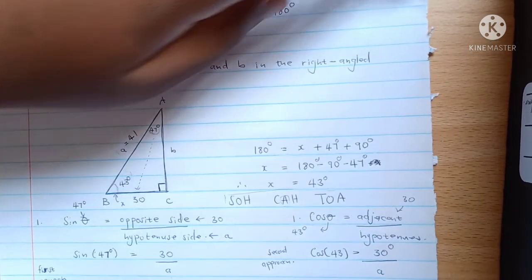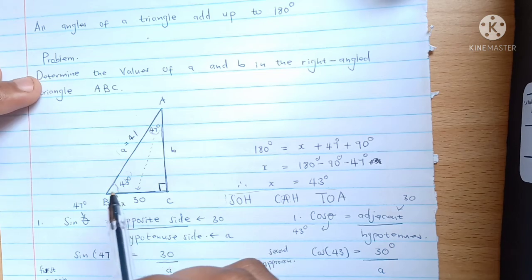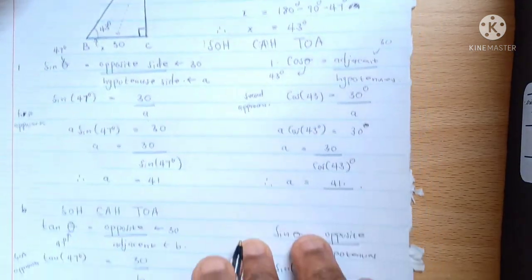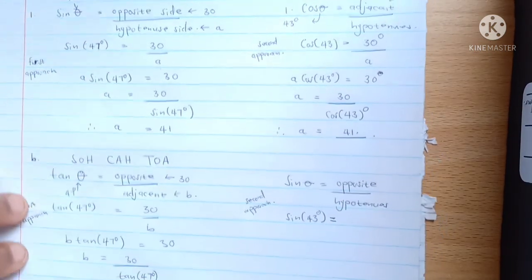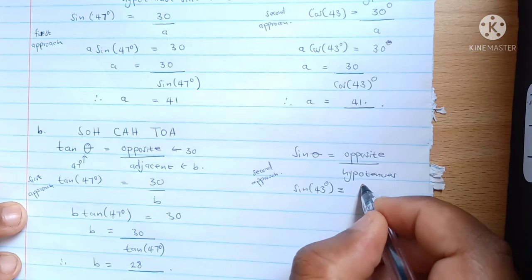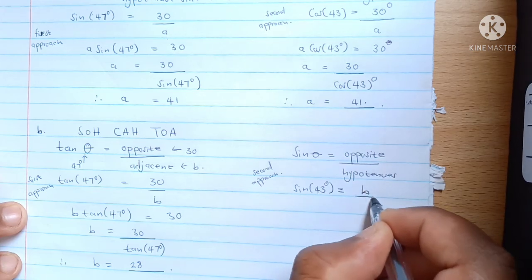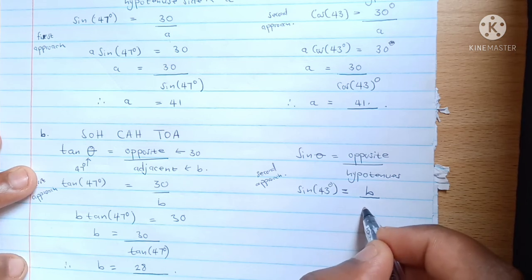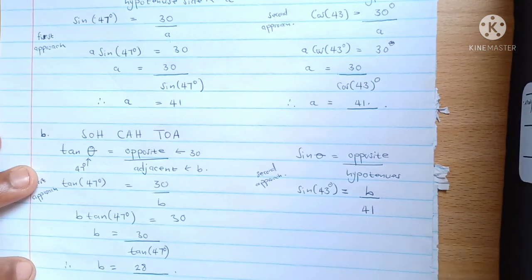What's our opposite at this point? Our opposite will be B, so it's going to be B over hypotenuse. Hypotenuse is the one we calculated, which is A, which is going to be 41, right?